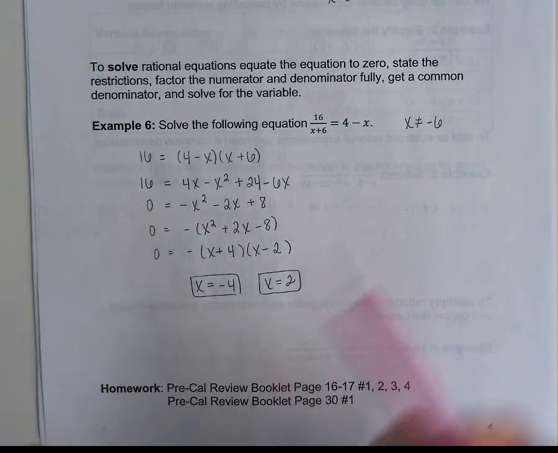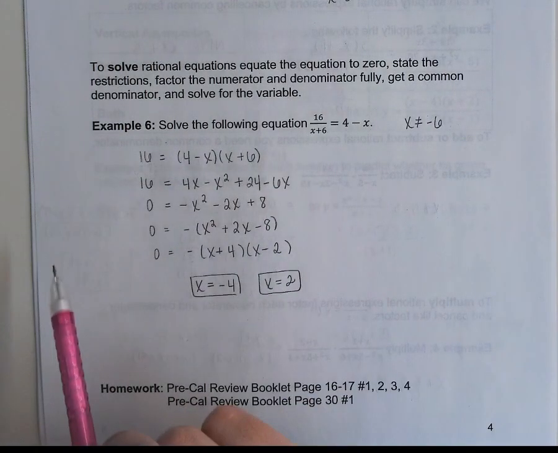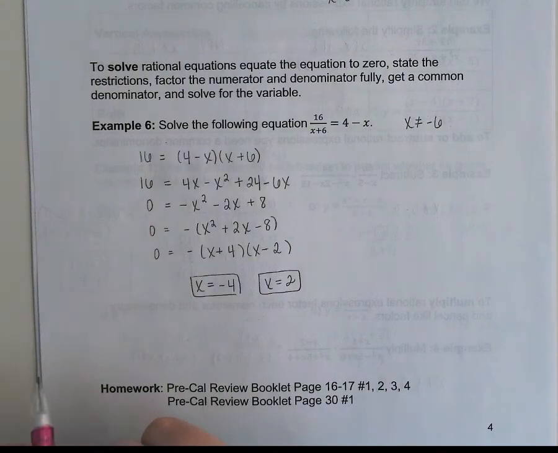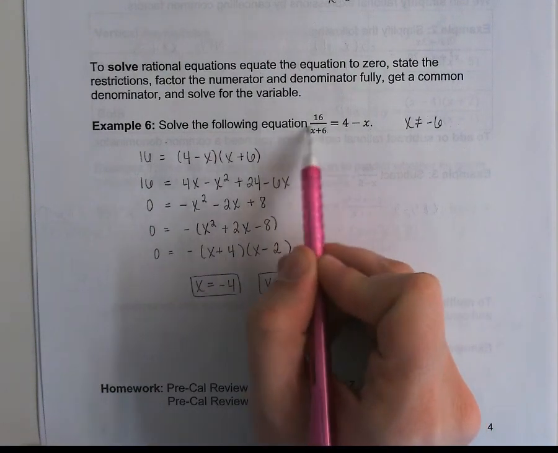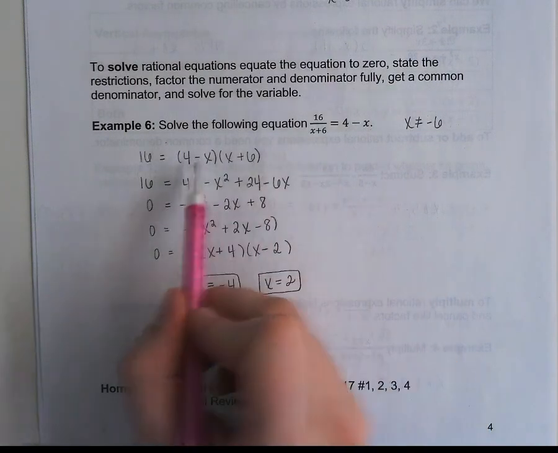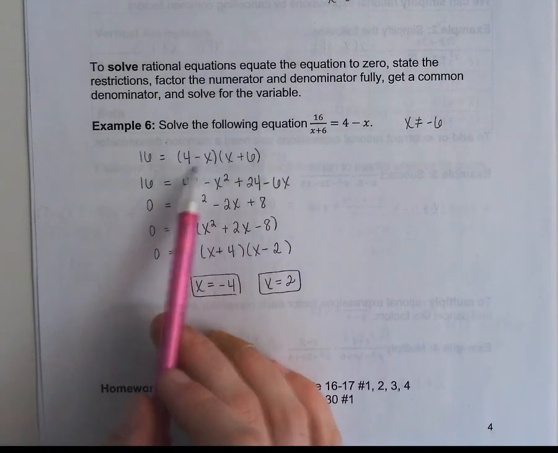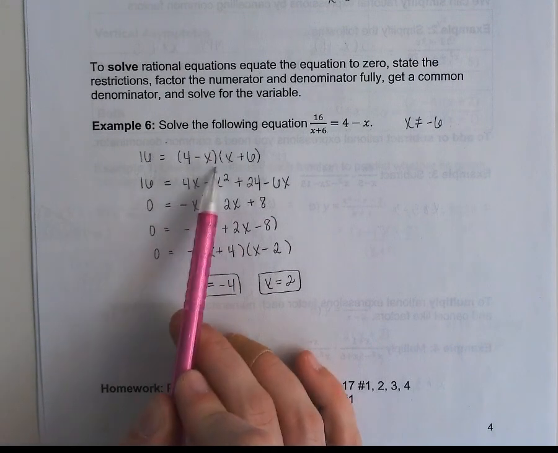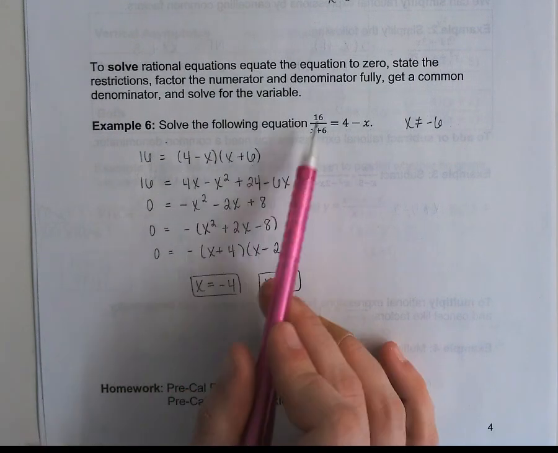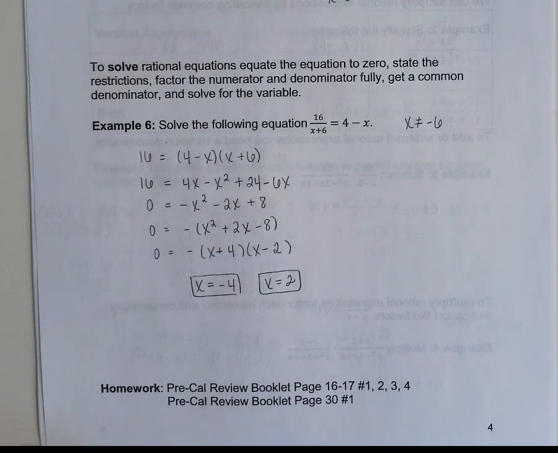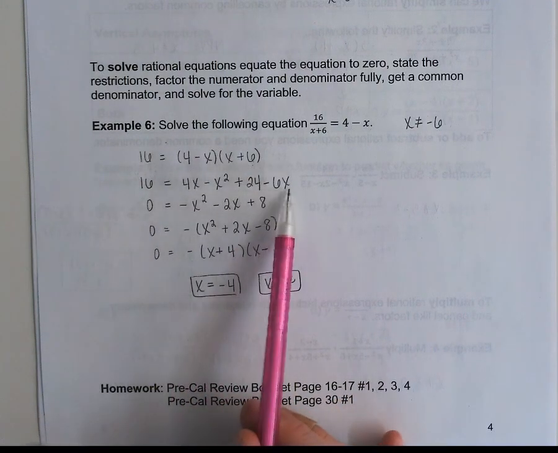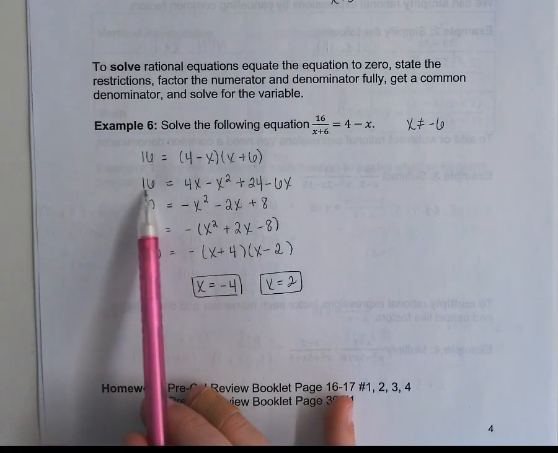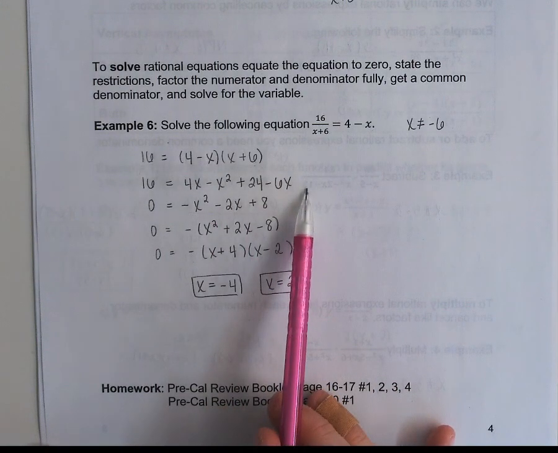After that, I worked to try and get one side of this equation equal to 0. So to get rid of this x plus 6 on the bottom, I multiplied it to the other side. So you can see that here. 4 minus x times x plus 6. And on the left-hand side, I still have 16. You can expand all of this and then move the 16 over to the other side and simplify.